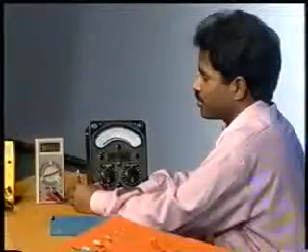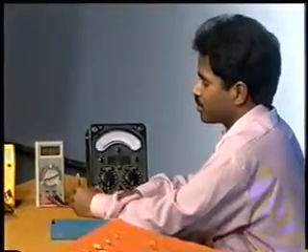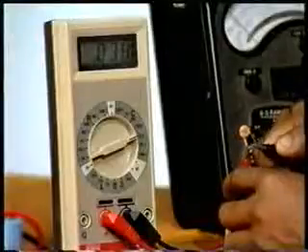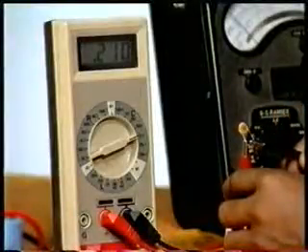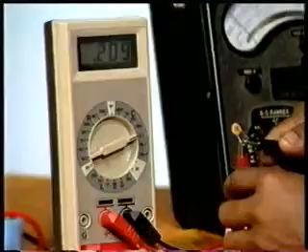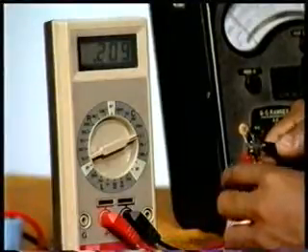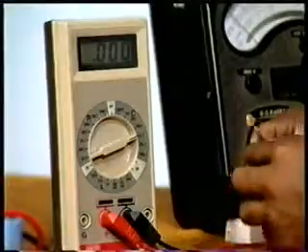So you see, we are going to check the value of this ceramic disc type of capacitor with the help of a RLC digital meter. Here it is showing 0.21, and if you remember, I calculated the value of this capacitor to be 0.22 microfarad. So we can take it as 0.22 microfarad.